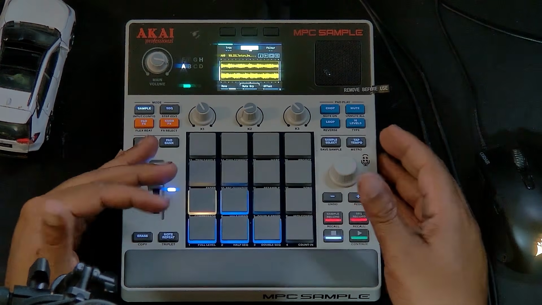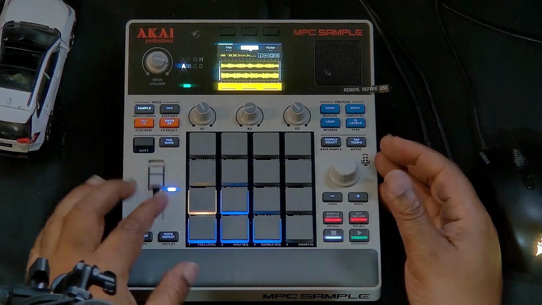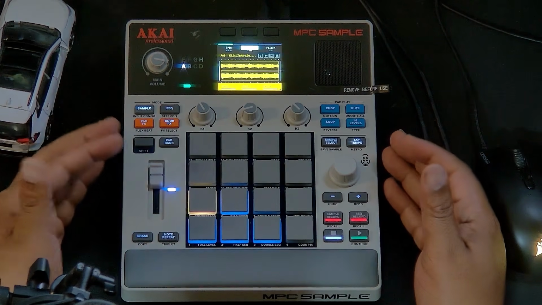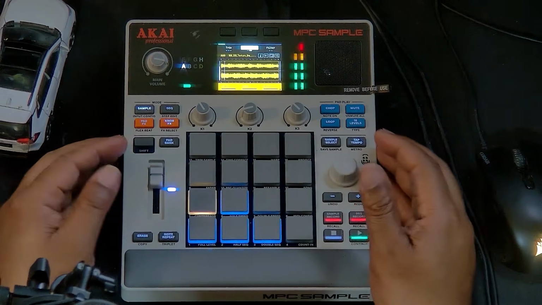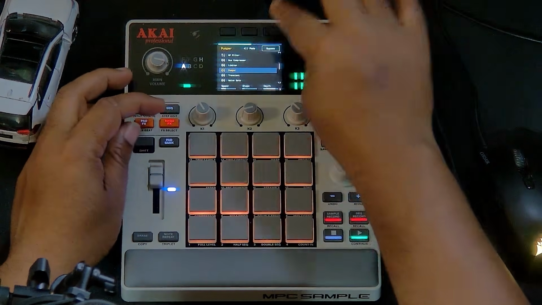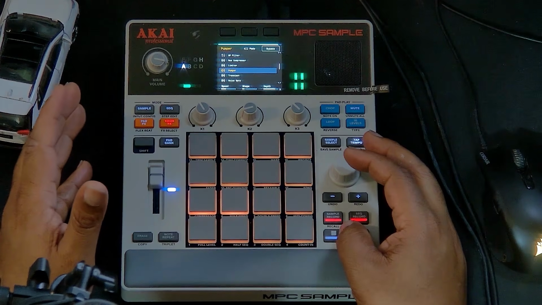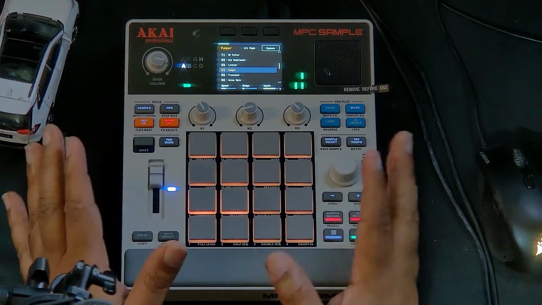So you could say that pad is a little too loud, but what we could do is go to knob effects and turn it on, and I have it set for the pumper effect, and it gives you that effect. So that sounds like sidechain, but it's not actually sidechain.